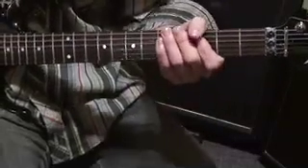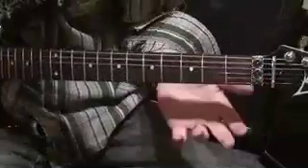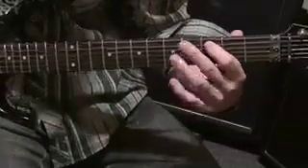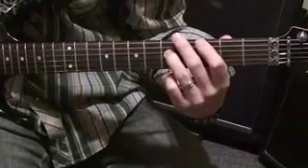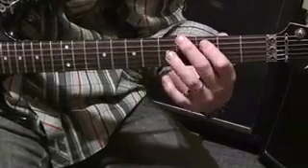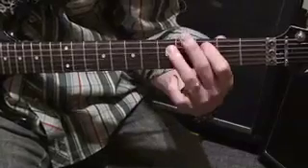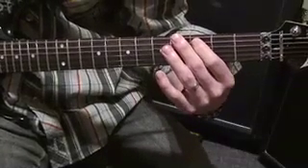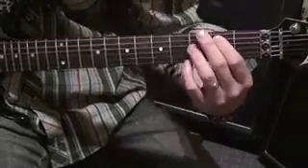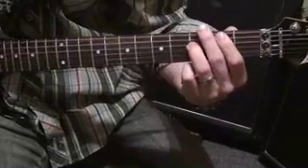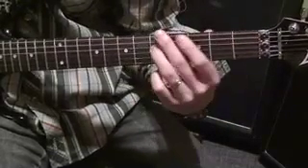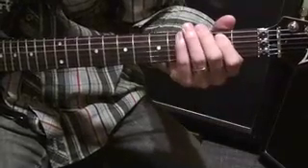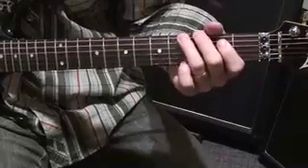Okay, and then we're going to finish it off with a little ending here, which starts on the 3rd fret A string, and then it's going to go on to 5th fret D string. Then we're going to take our finger from the 3rd fret on the A string and slide it down 1 fret to the 2nd fret, and then slide our finger back on the D string to the 5th fret. Okay, and we're going to take our finger back from the 2nd fret of your A string, and slide our finger onto the 5th fret of the E string.